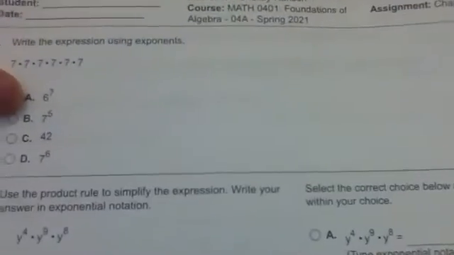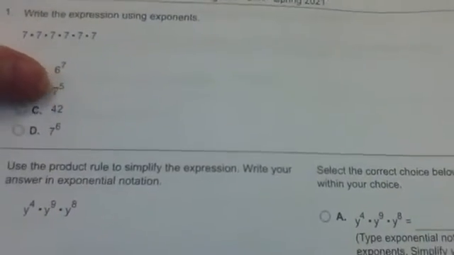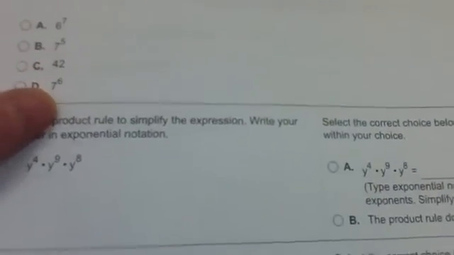It's actually multiple choice. So you would know that you didn't need to actually type that in your calculator to figure out what 7 to the 6th is. It just wants you to rewrite it as an exponent.